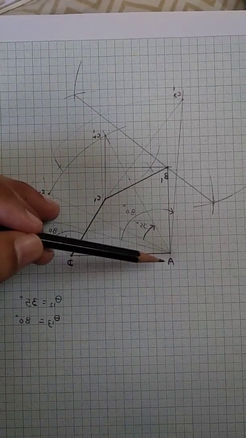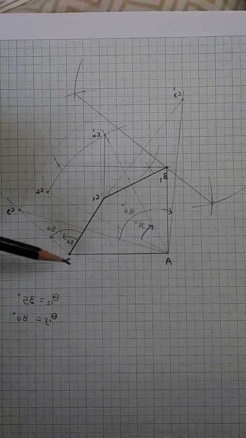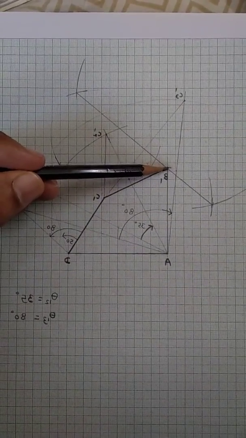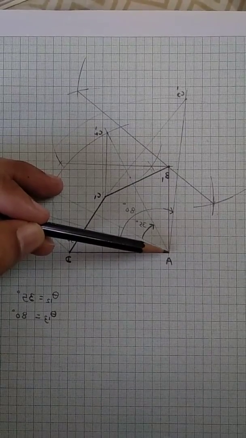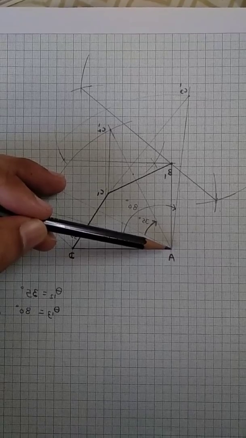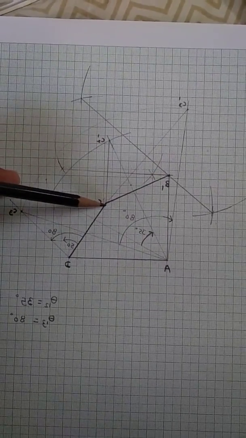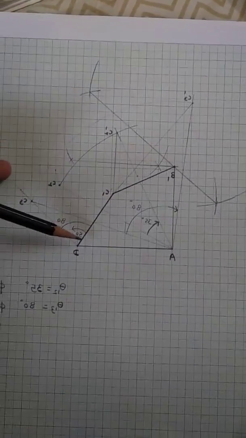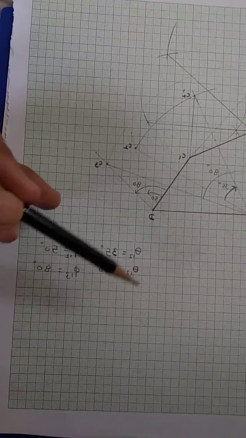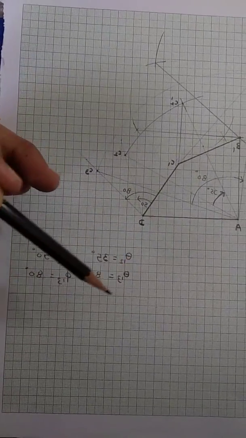So we already had A, D and C1. Now we got the required point B1. When we join these 4 points, we obtain our 4-bar mechanism, A, B1, C1 and D. And this 4-bar mechanism will satisfy these conditions as it moves. It will pass through these 2 points.